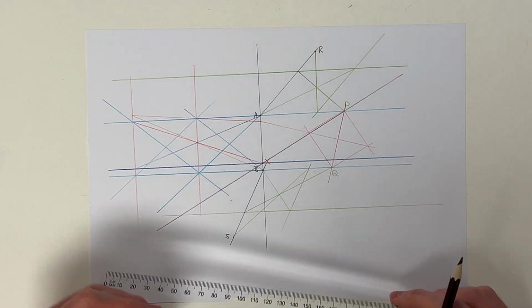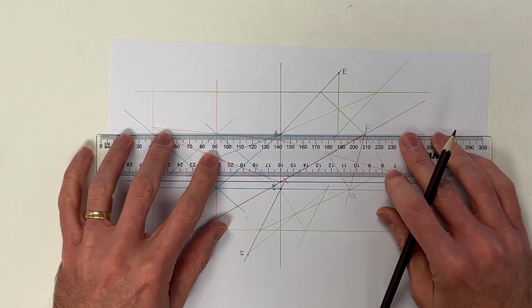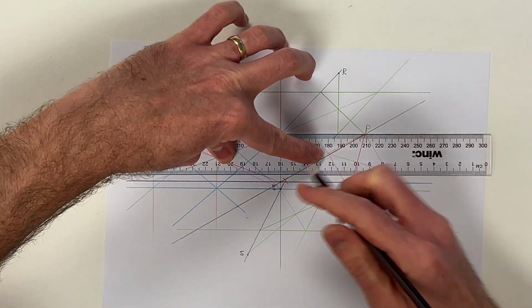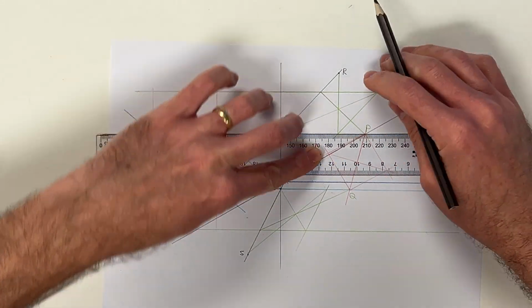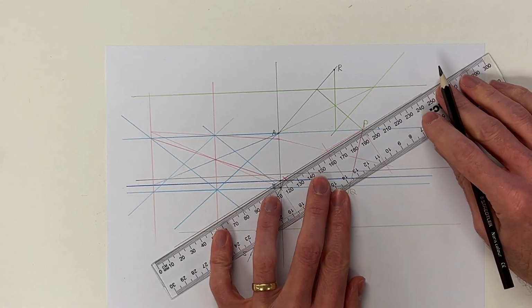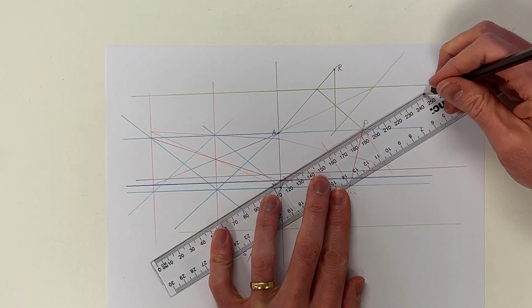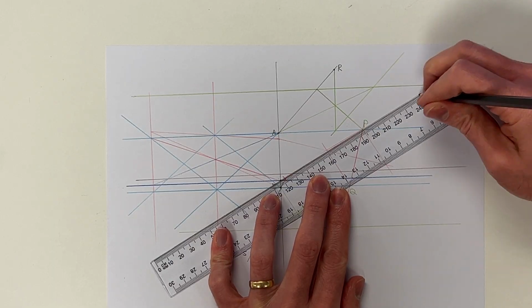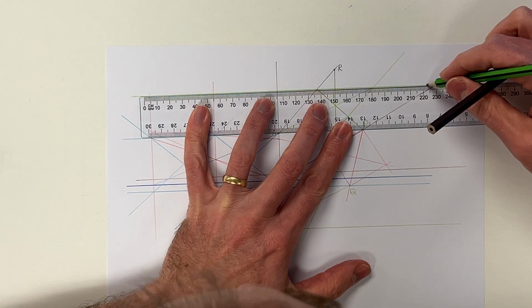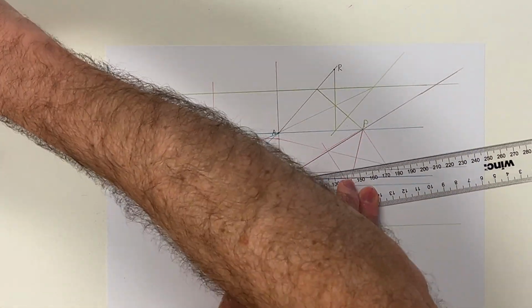And look, I've got 1, so why don't I put another one in? Okay. I think I'm going to need to make this long enough to meet that green line.